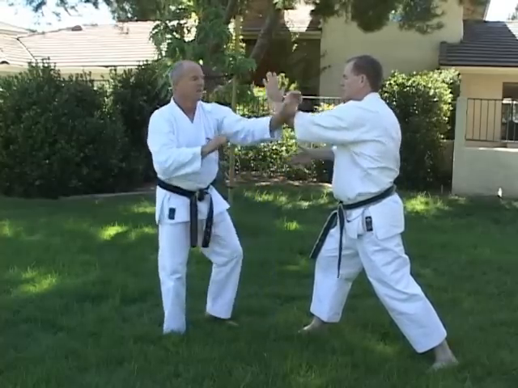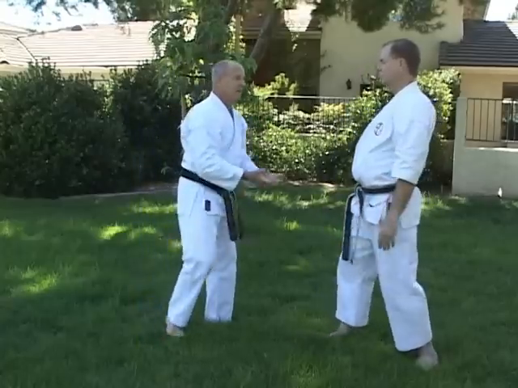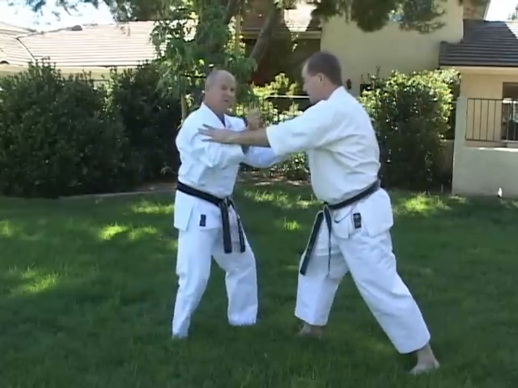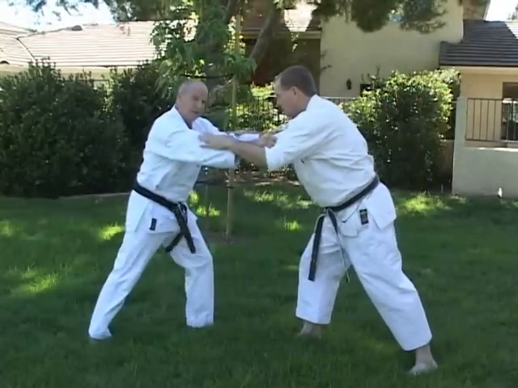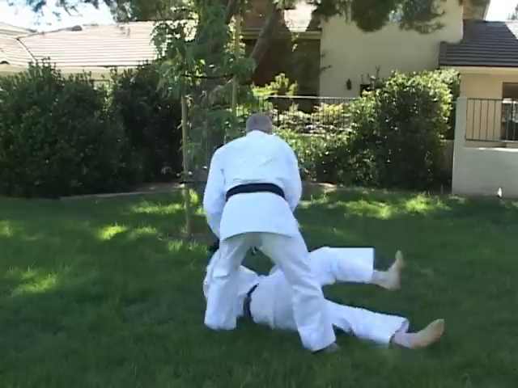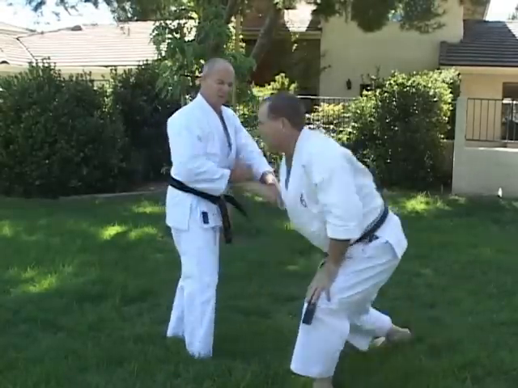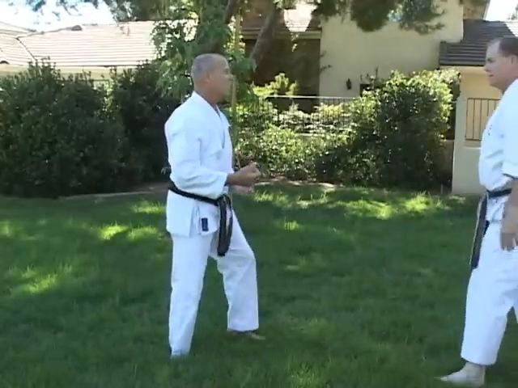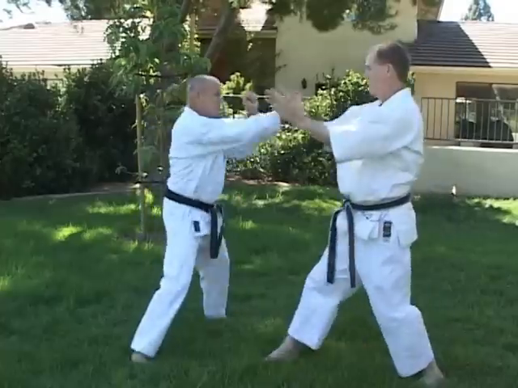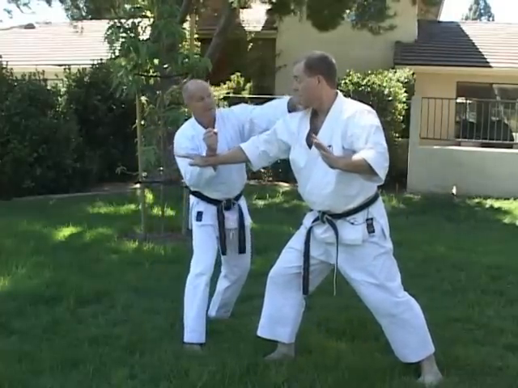Boom. So Kakiwake, a wedge block, if you reach here, you can use as a wedge block, or it comes in to the side, hitting.